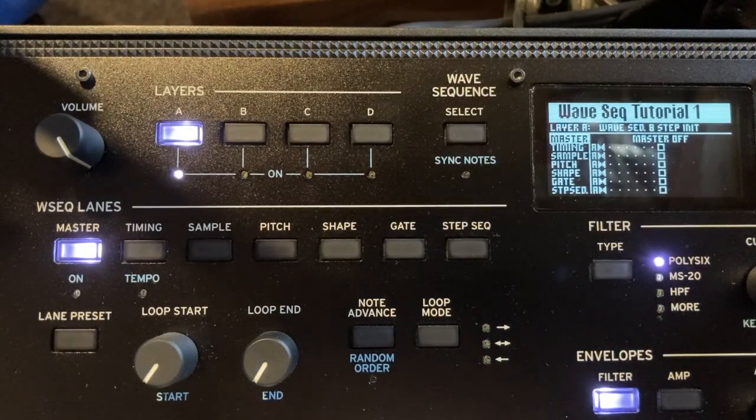Okay, here we are back again, focused in on the part of the Wavestate that we're interested in. Now, this wave sequence tutorial patch that I've created is designed to be educational, not musical. The stuff that I'm going to be doing is not exactly the sort of thing that you're going to put on your next hit record, but it's going to be very easy to hear the effect of each type of wave sequencing lane, and then later on, you'll be able to hear how they interact with one another.